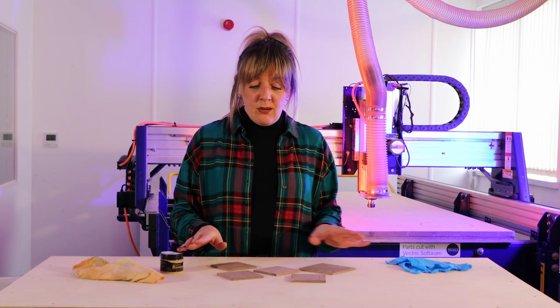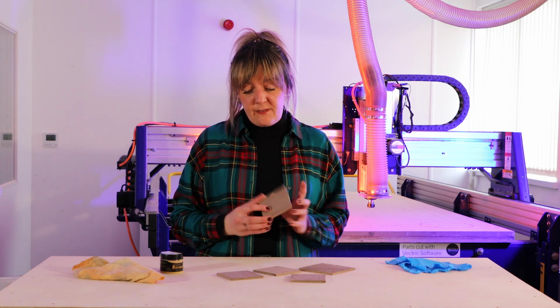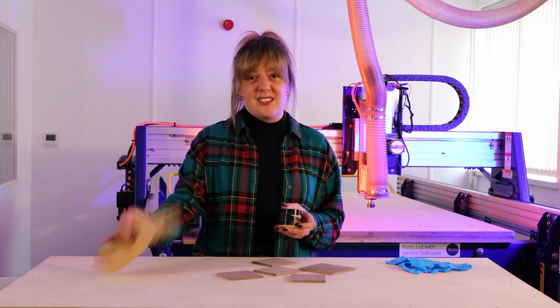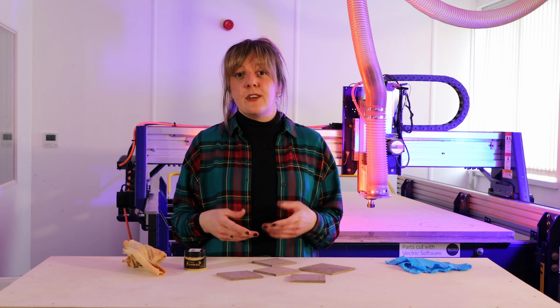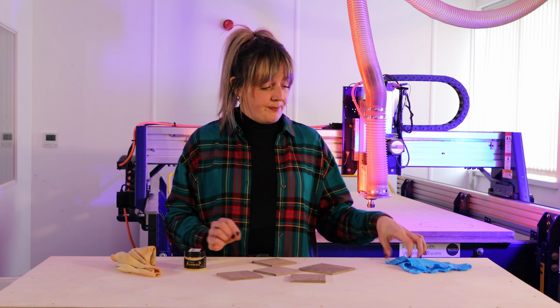Okay, so now all of our parts are detabbed and sanded. We're going to finish these with a little bit of beeswax. We're going to rub some beeswax into an old rag, and we're going to rub it into the coasters. And hopefully that's going to lift the grain just to make it a little bit more vibrant.